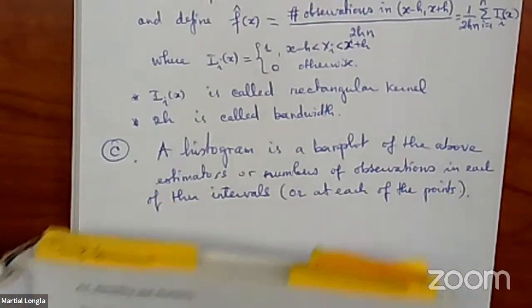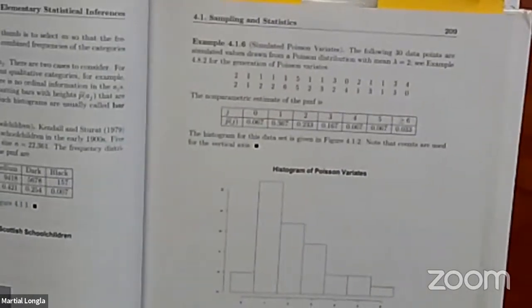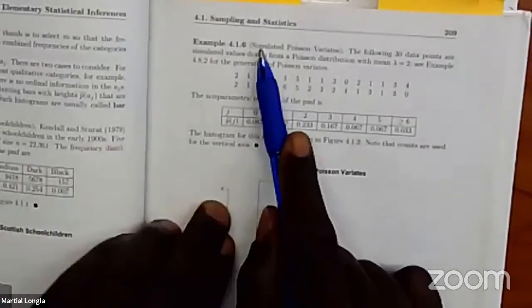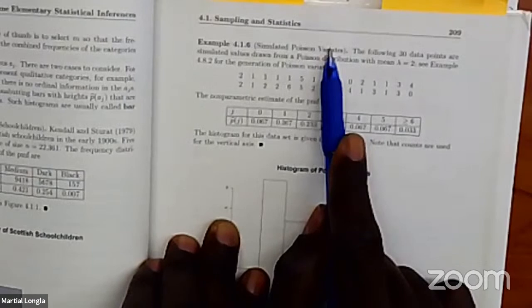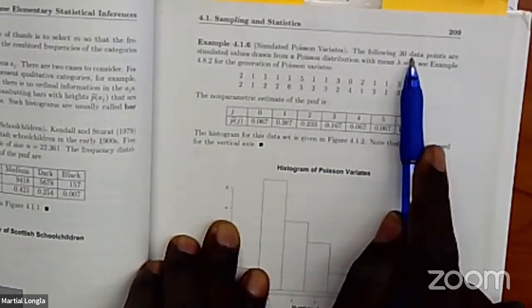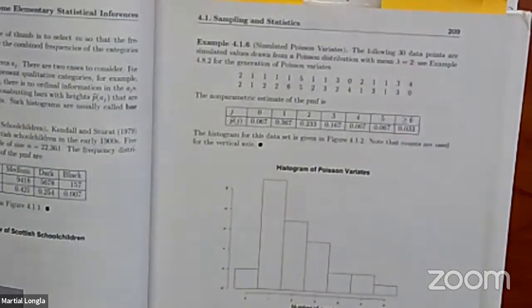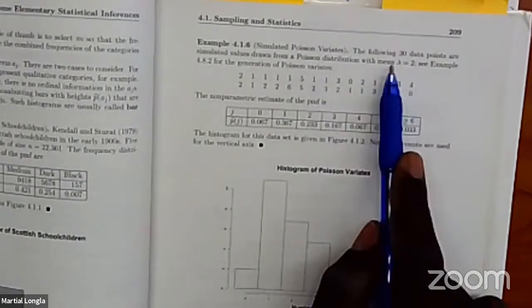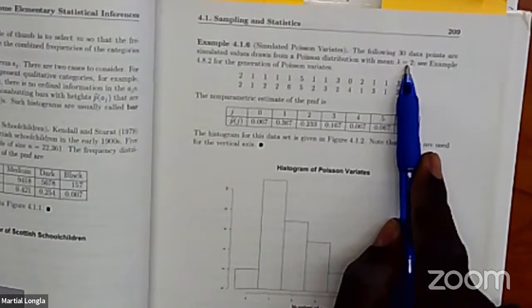So here, if everybody is at this page, then let's look at this example that explains what I've been talking about. You have data that is simulated from the Poisson distribution: 30 observations, which means x1, x2, all the way up to x30. And it's from a Poisson distribution with mean lambda equal to 2. Okay?